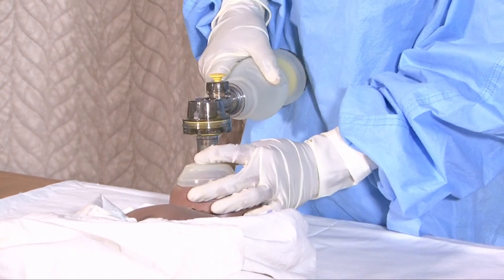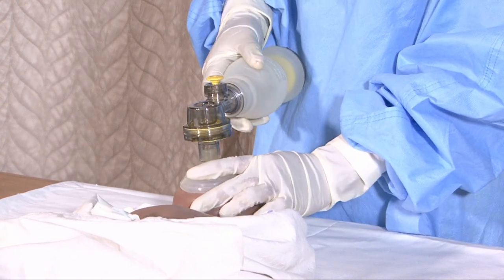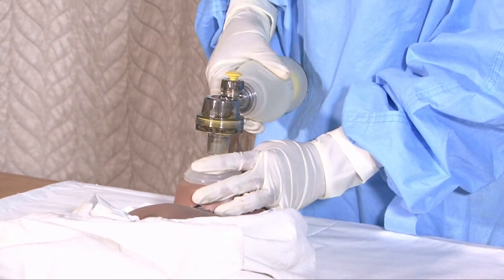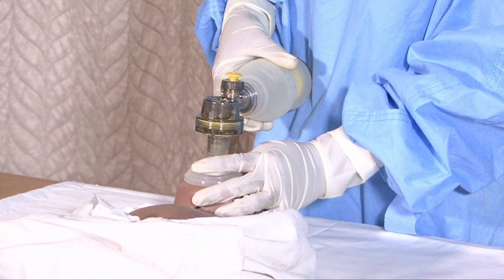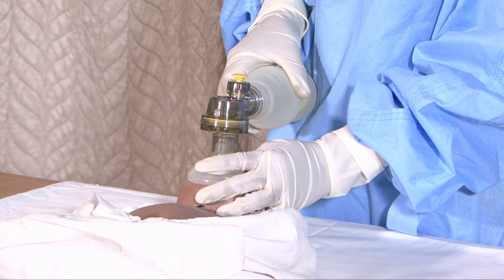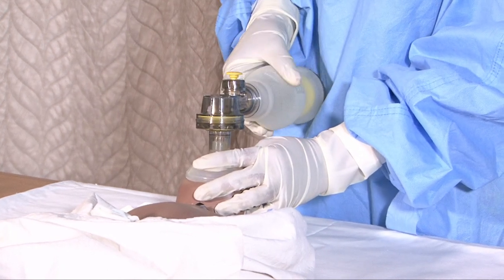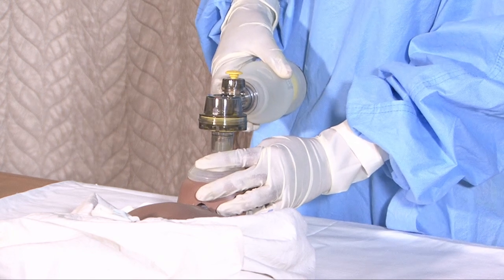So you apply your mask properly to maintain a firm seal. So you press your ambu bag gently. You press, breathe, 2, 3. You press, breathe, 2, 3. Our chest is not rising.